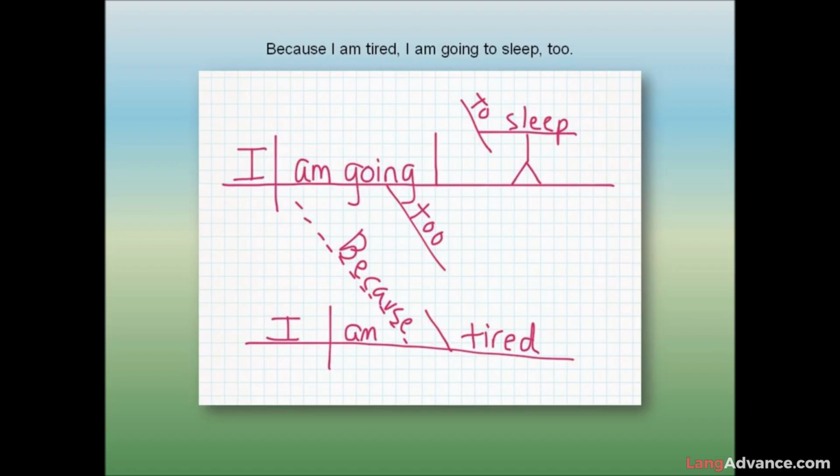Because I am tired, I am going to sleep too. I have put the independent clause first and linked it at the verb with the subordinating conjunction because, and I put the dependent clause second. However, I did still capitalize the word because to show that it is the first word of the original sentence. In the first clause, I is the subject, am going is the verb, too, T-O-O meaning also, describes am going, and to sleep is the infinitive. I in the second clause is the subject, am is the linking verb, tired is the predicate adjective.